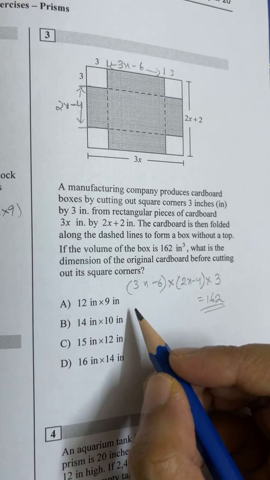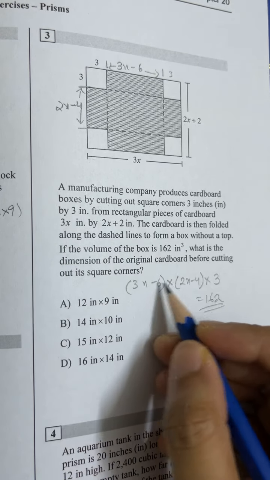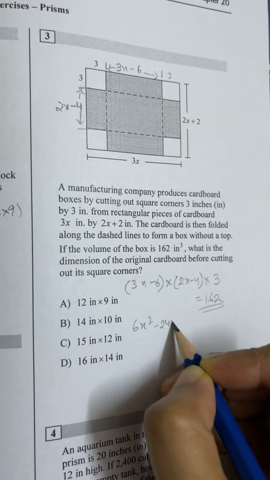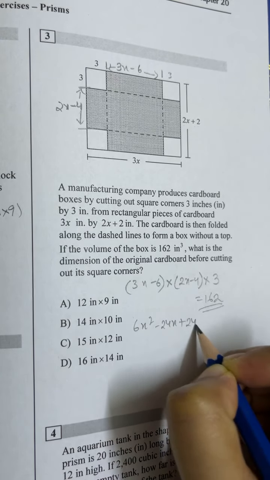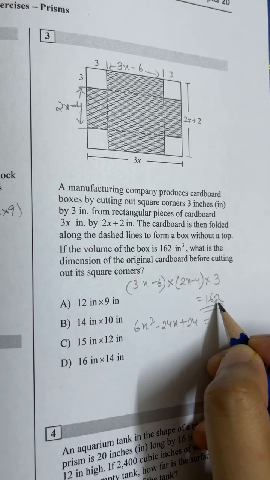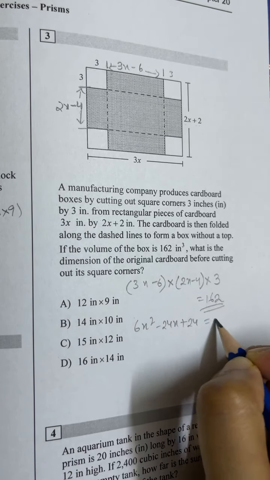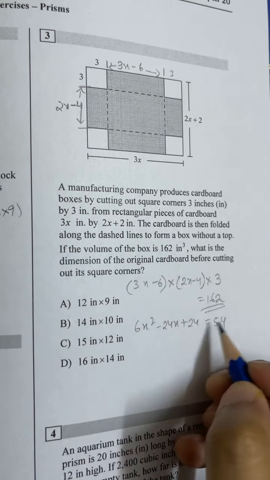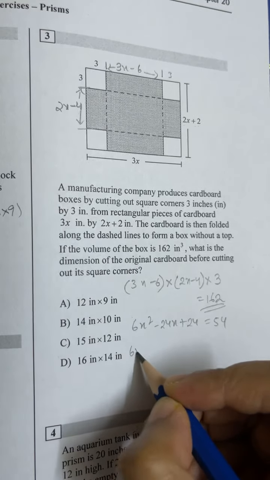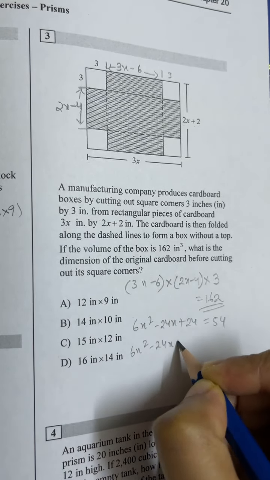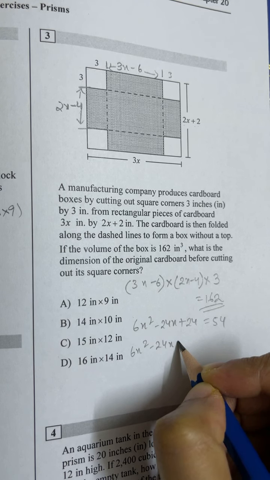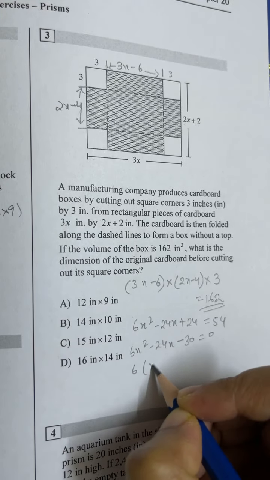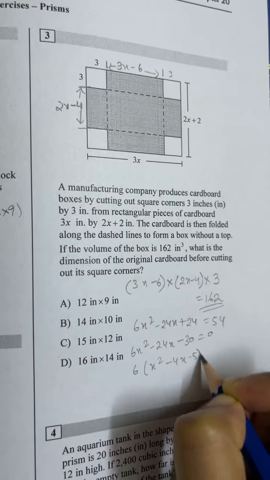So we are going to multiply 3x minus 6 into 2x minus 4. That will give us 6x squared minus 24x plus 24, multiplied by 3, is equal to 162. This 3 goes to this side and it gets divided. 162 divided by 3 will be 54. Let's bring all the terms to one side. That's 6x squared minus 24x plus 24 minus 54, which gives minus 30, equals 0. Then you have 6 taken out common. You'll be left with x squared minus 4x minus 5 equals 0.